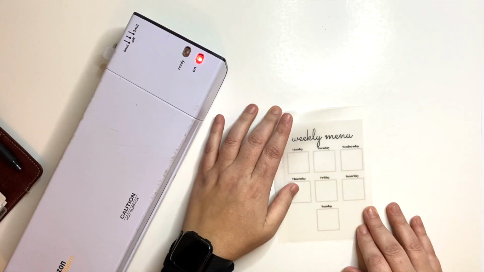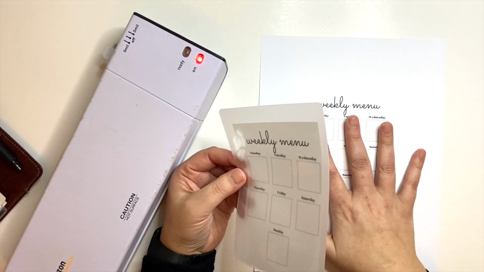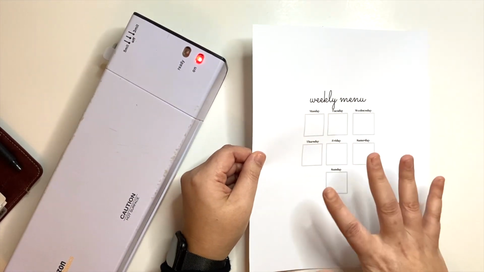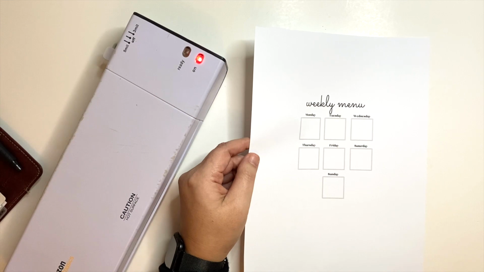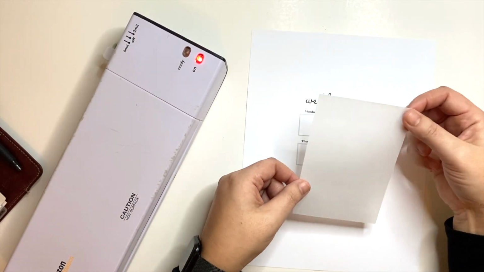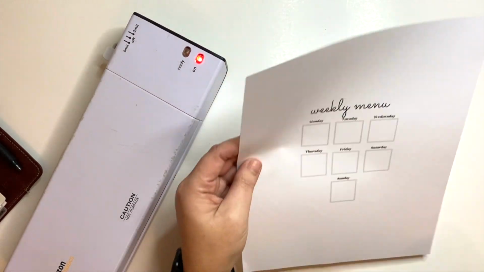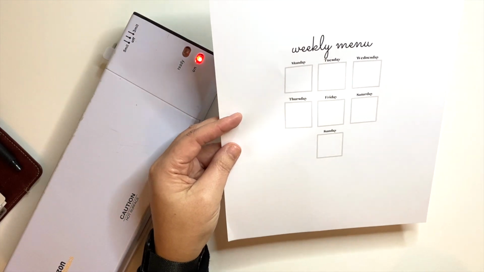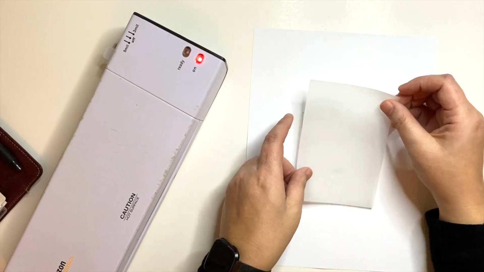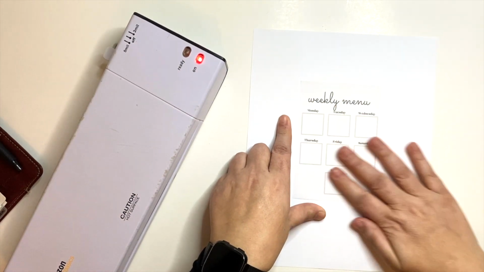Okay, while the laminating machine is warming up, I just wanna talk to you about a couple of things. I print this first on regular paper so that I know where I'm going to be putting my specific Post-it. If you choose not to use a transparent Post-it, that's totally fine. You can even cut this to the size you want, and this could be what you laminate. It's completely up to you. It doesn't have to necessarily be a Post-it like mine.